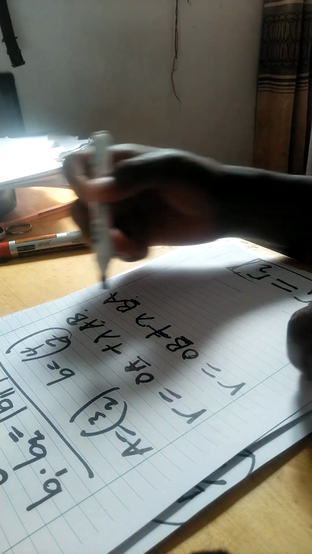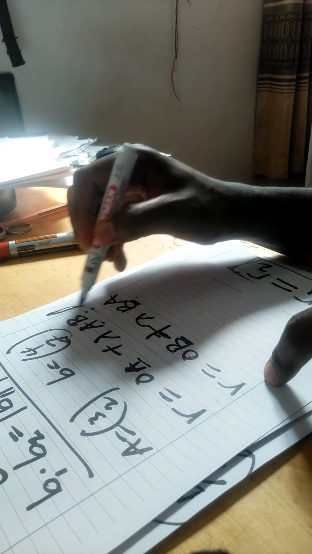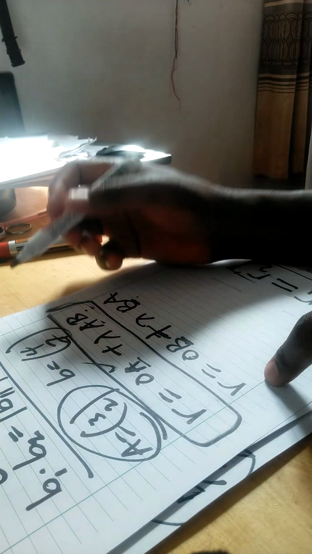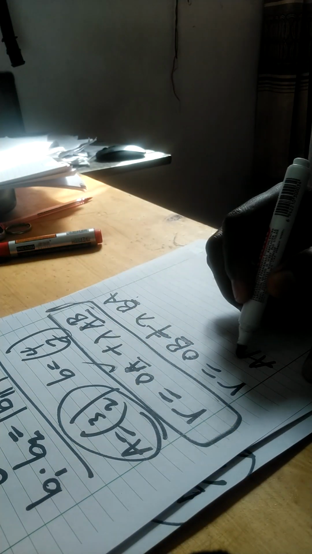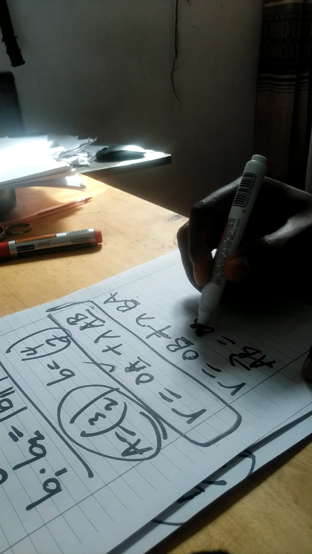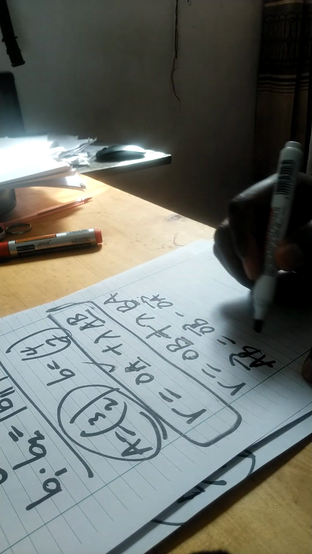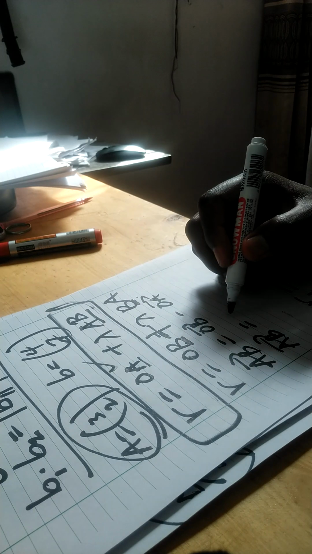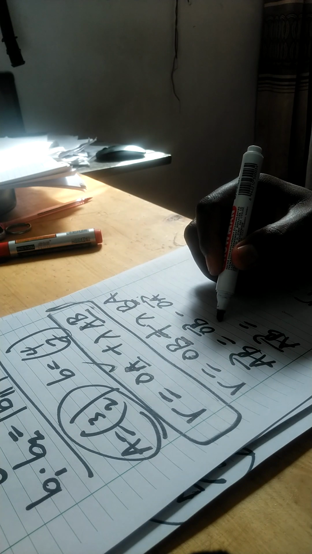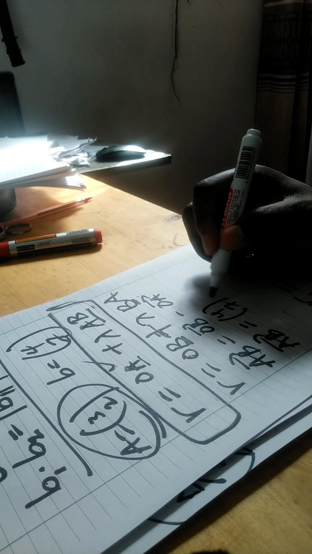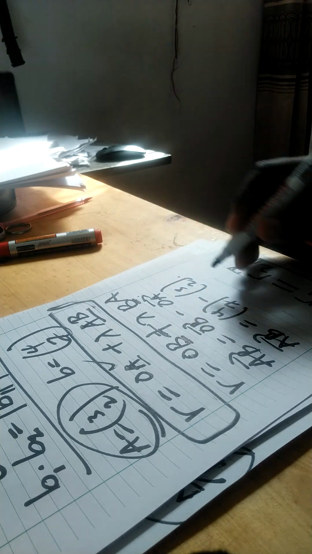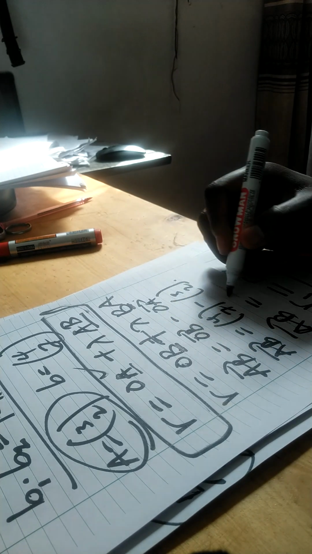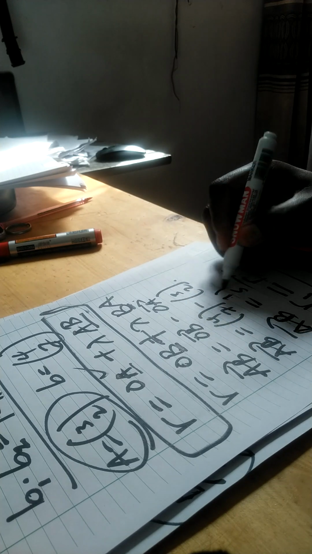Here, if we are to use this one, we already have OA. What we need is AB. AB equals OB minus OA. So AB equals OB, which is (4, 7), minus (3, 2). From there AB equals (4 minus 3, 7 minus 2), which is (1, 5).